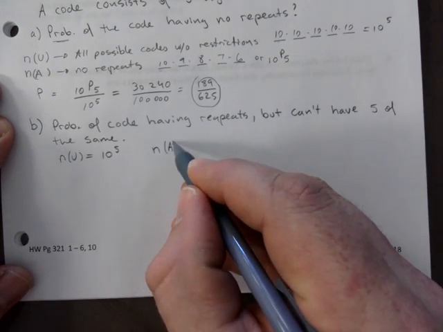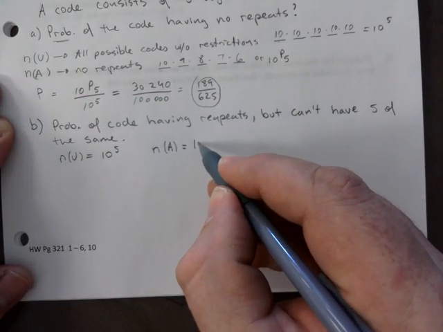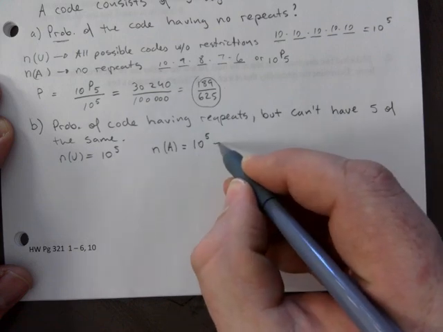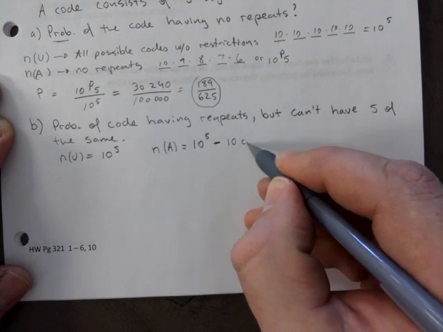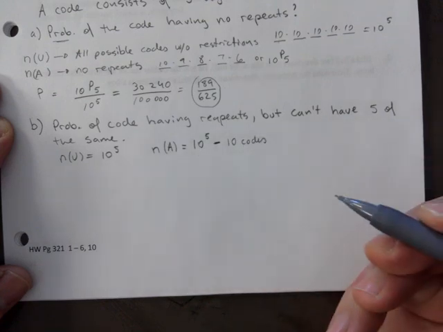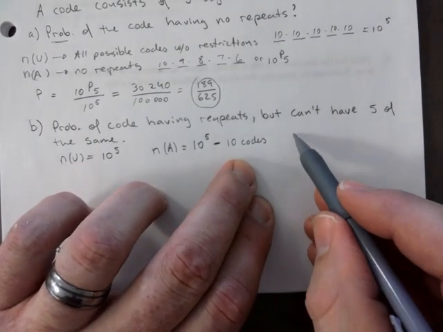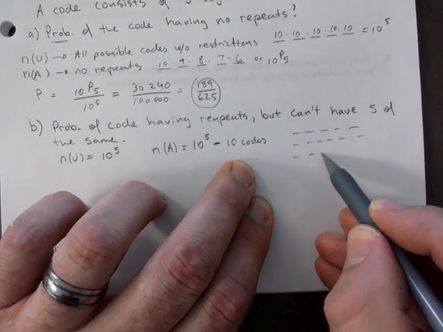NA would be, watch this, 10 to the power of 5 minus 10 codes. You want me to write them all out or no? 1, 2, 3, 4, 5. I think this will do.